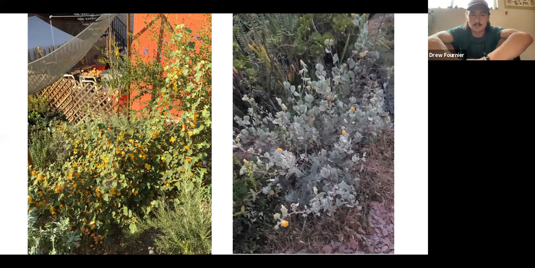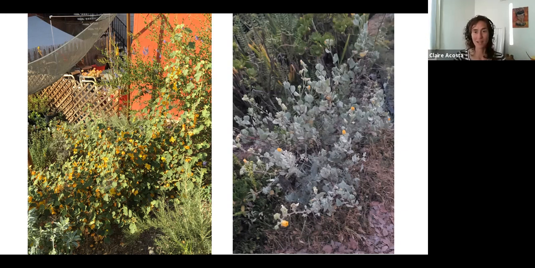Something I'd like to learn more about in future sessions is whether there is a way to manipulate Fremontodendron, especially after it's been established, or whether it's true that it'll just croak on you if you try to do anything to it. That would be a good question for Tim.